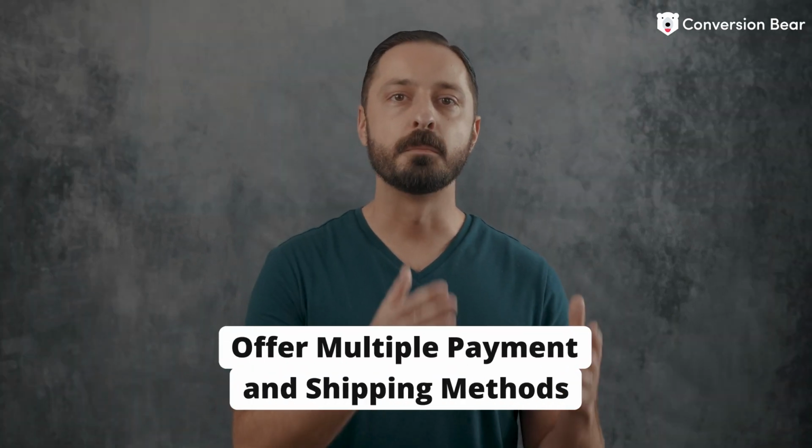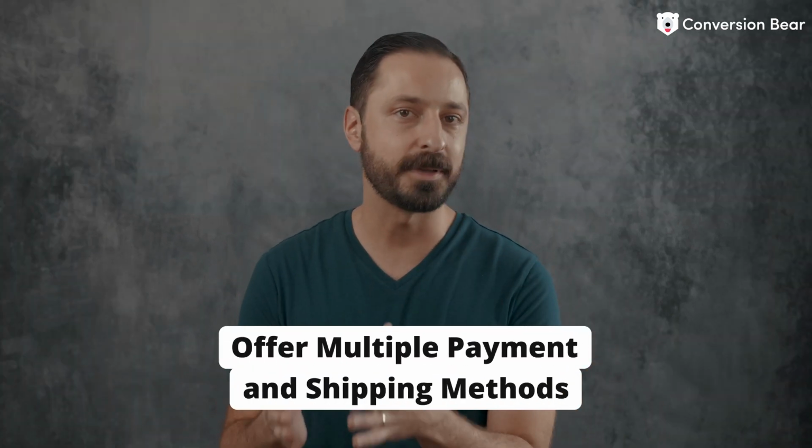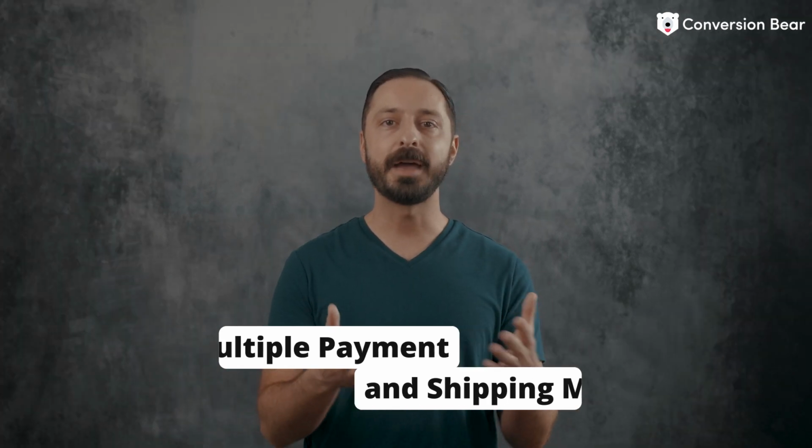Next, you want to offer multiple payment and multiple shipping methods. Now, showing multiple payment options on your Shopify checkout page is an obvious way to optimize your checkout. It allows your customers to choose their preferred method of payment, which can sometimes be more convenient for them than your default option.